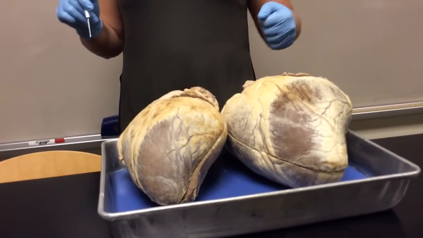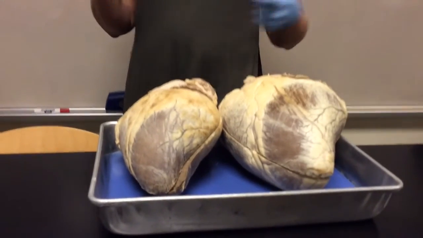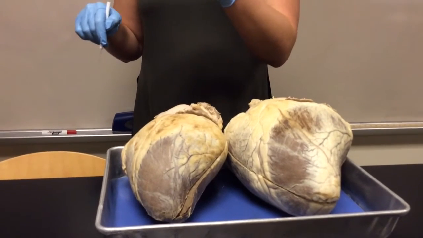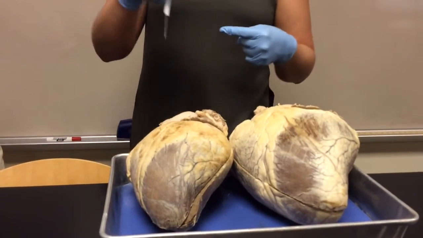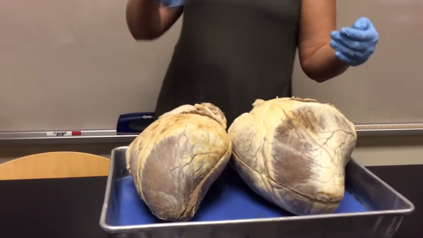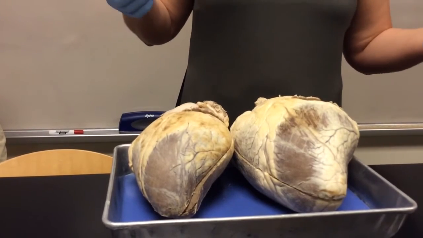What happens at the lungs? Gas exchange. What gases go where? Oxygen goes into the blood. CO2 goes out. We exhale that. So now our blood is oxygen rich or oxygen poor? Oxygen rich, okay? So now we have blood that has a whole bunch of oxygen from the lungs.